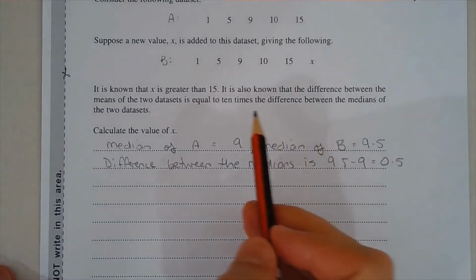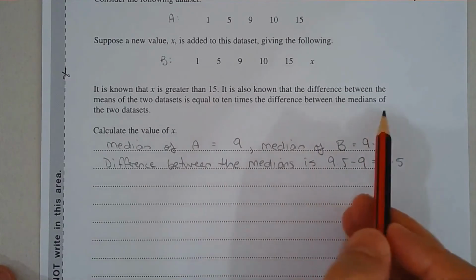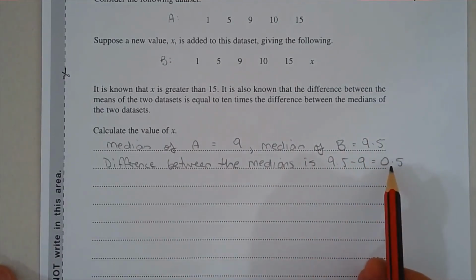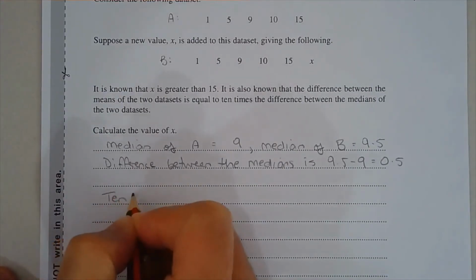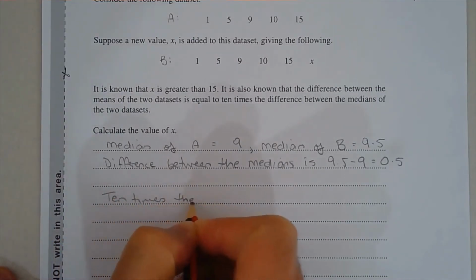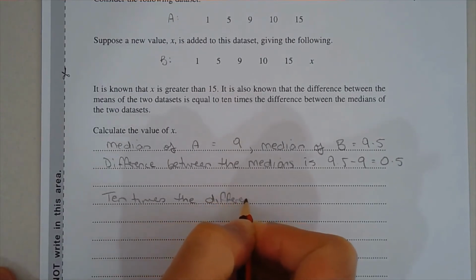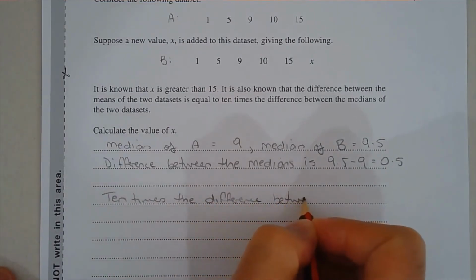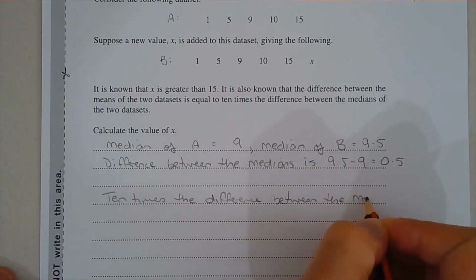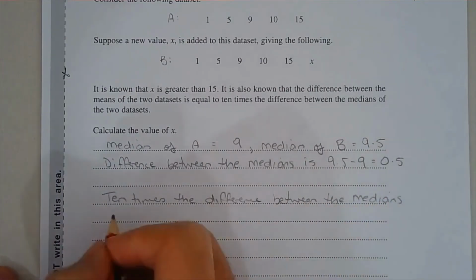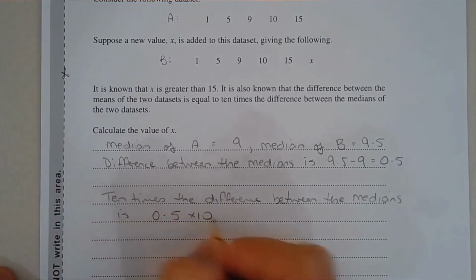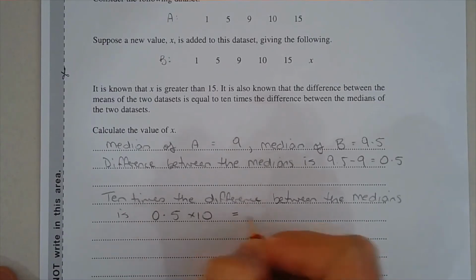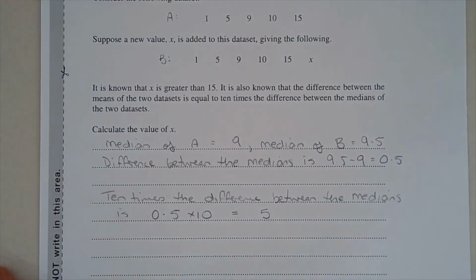Now we need 10 times the difference between the medians. So we have the difference between the medians. Let's work out 10 times the difference, which equals 5.